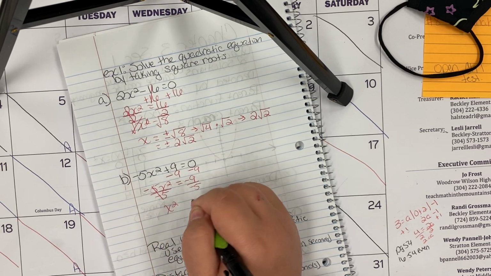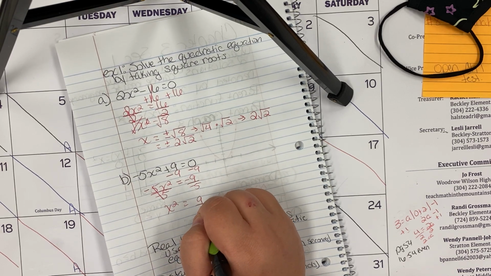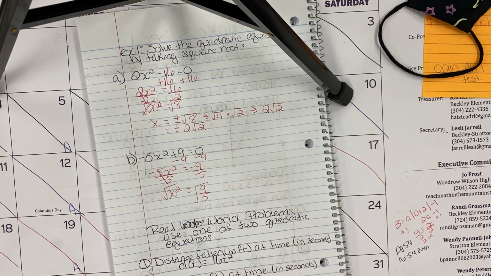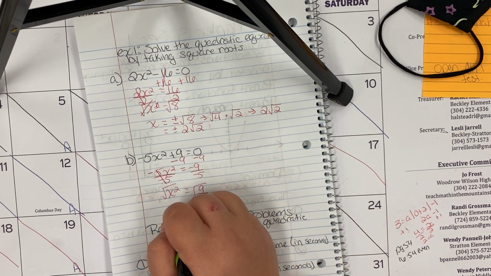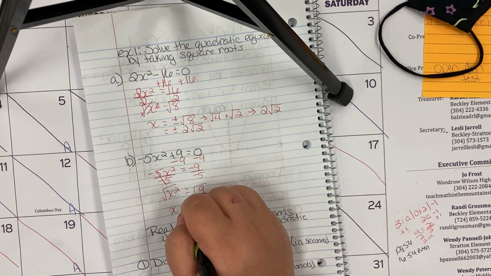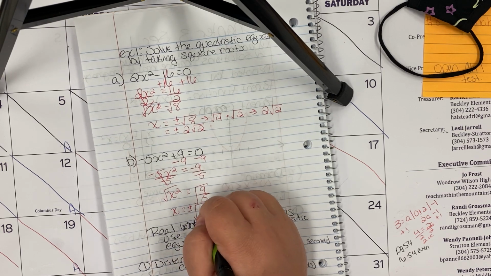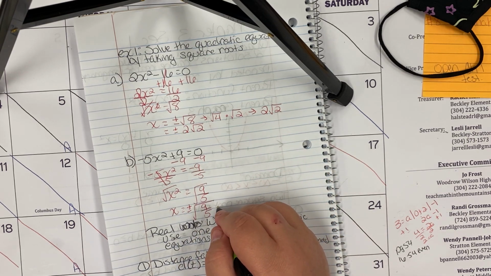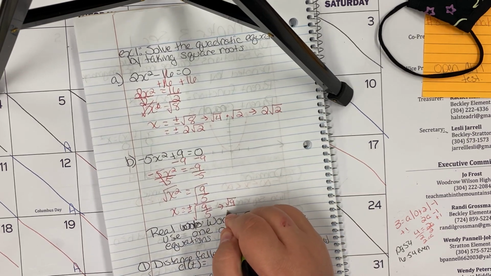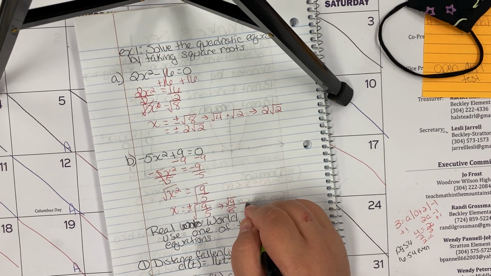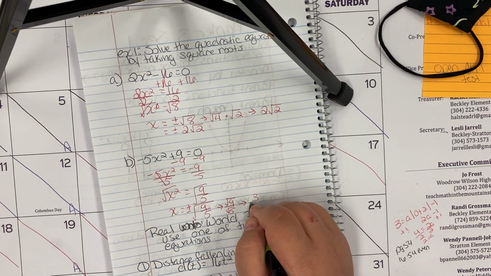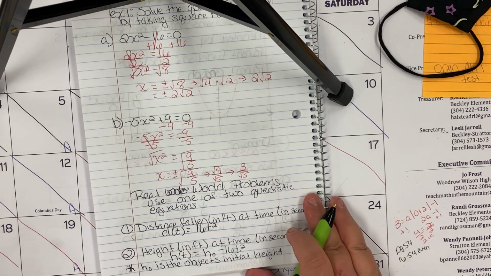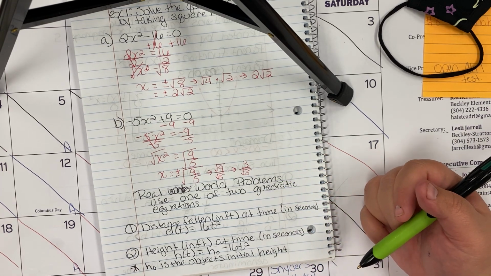So x squared is going to equal 9 over 5. I'm going to take the square root of that. X is going to equal plus or minus the square root of 9 over 5. Now that can be broken down to the square root of 9 over the square root of 5. Square root of 9 is 3. And we have a square root left in the bottom because the square root of 5 is not a perfect square. So we have 3 over the square root of 5.